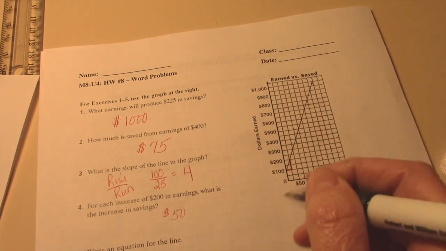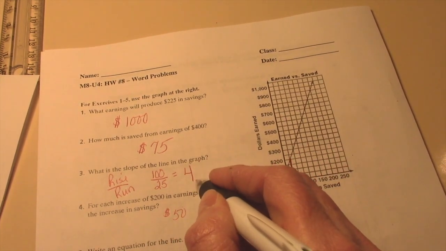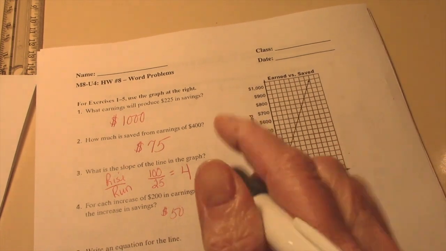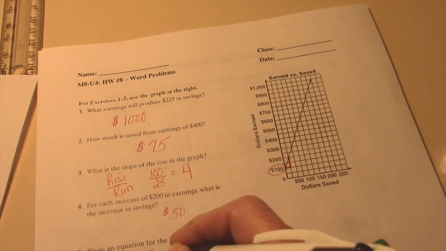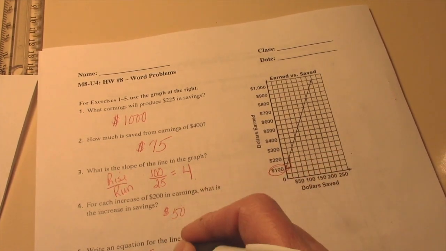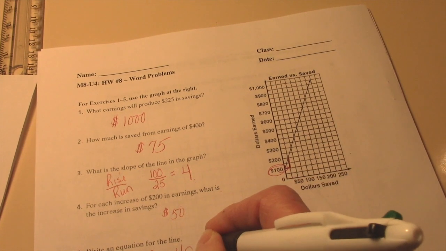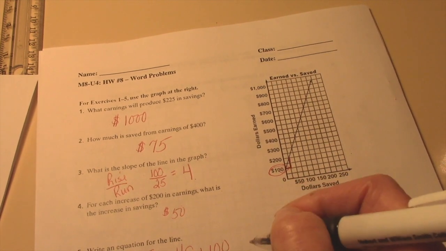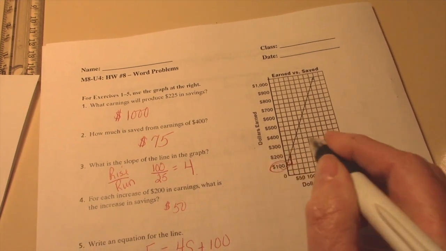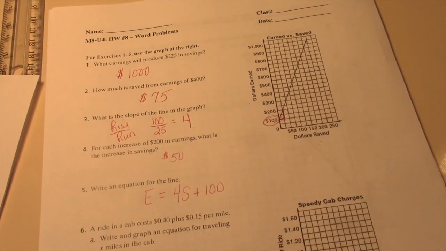Okay, what's the equation of the line? There's your B, right there, and what do we come up with for the slope? 4. So our earnings, which is the Y, equals our slope, 4, times the savings, plus 100. Okay, so this is the E and this is the S, earnings and savings. All right, let's try the next one.